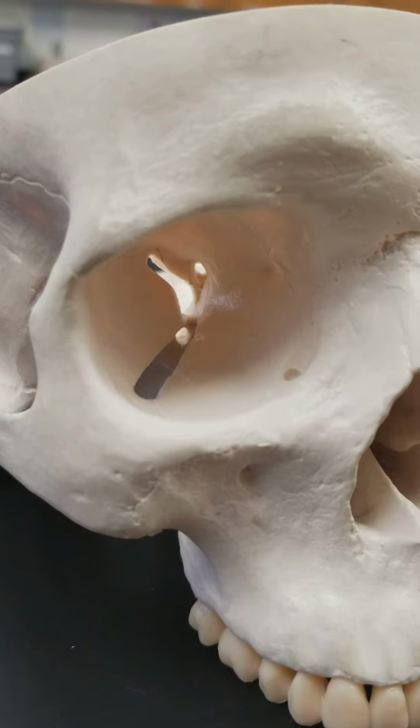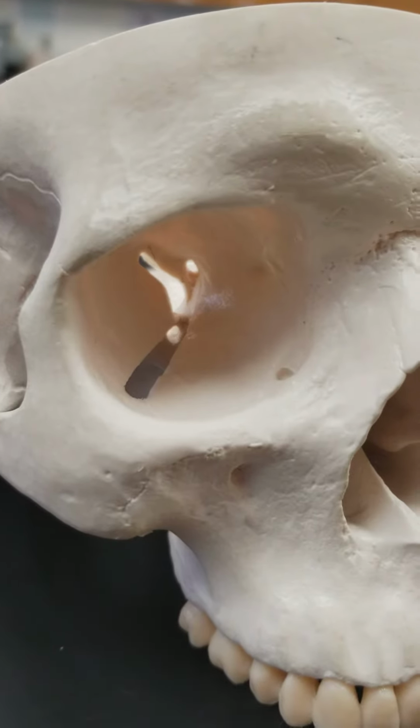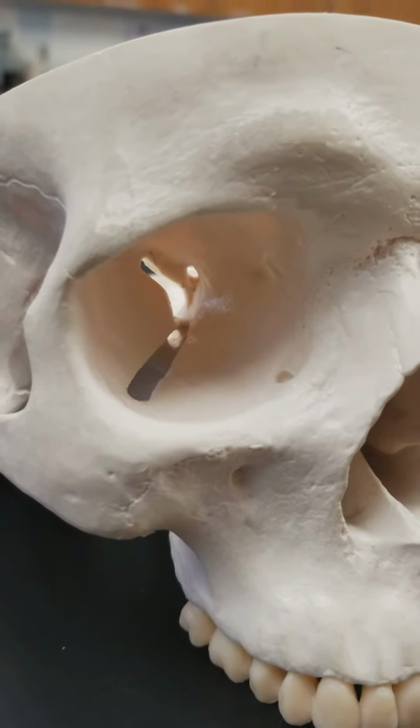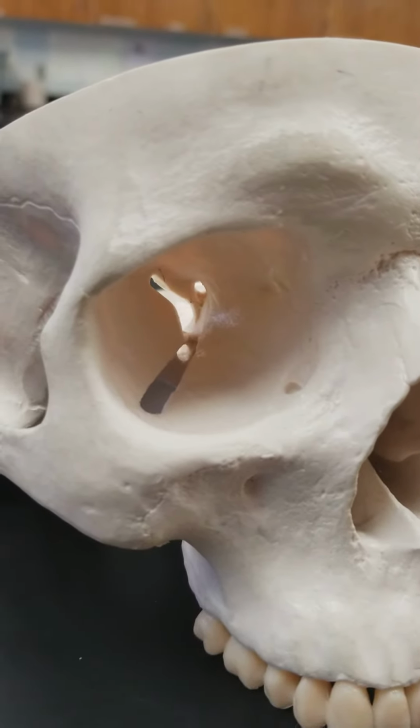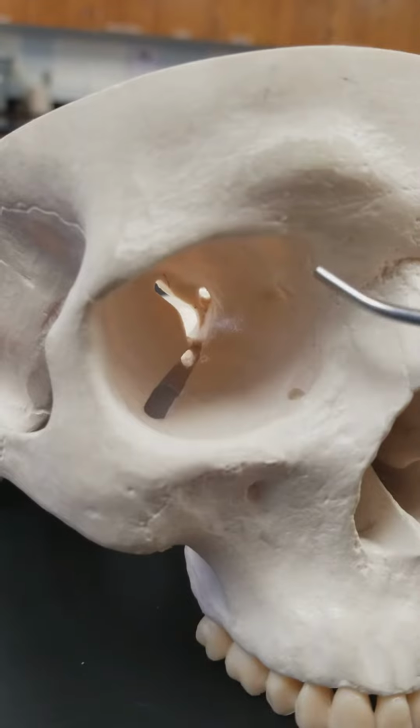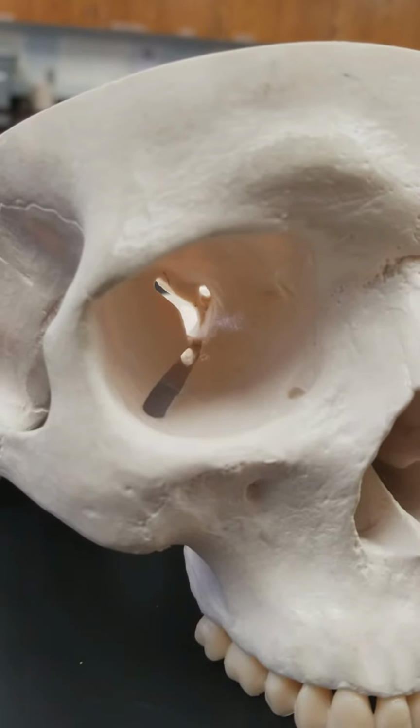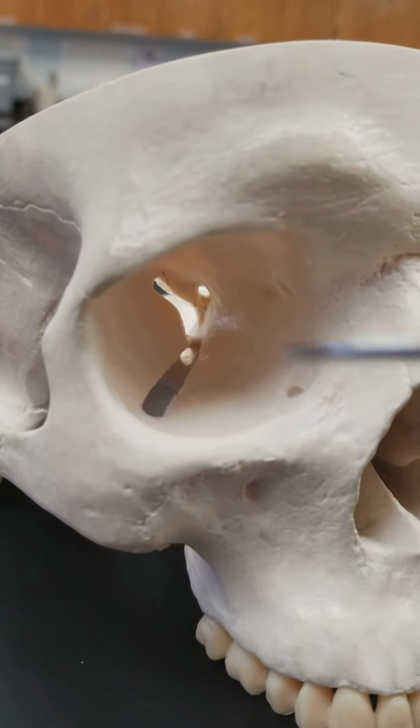We are still on the skull. This time we're going to learn the holes, or foramen, of the anterior surface of the skull. As you can see here, we're looking at the orbits. For the bones that comprise the orbits, please see the previous video. We're going to learn four main holes here.